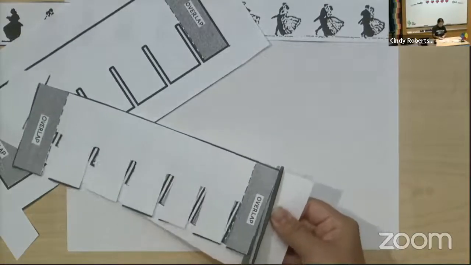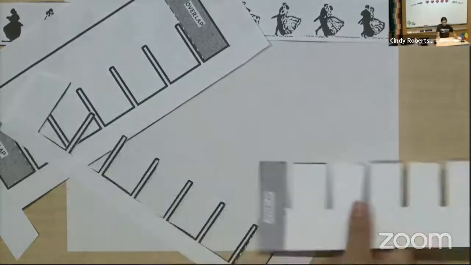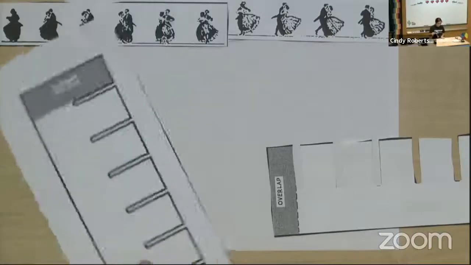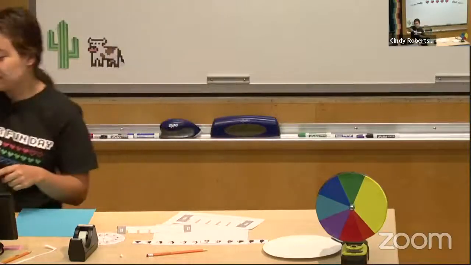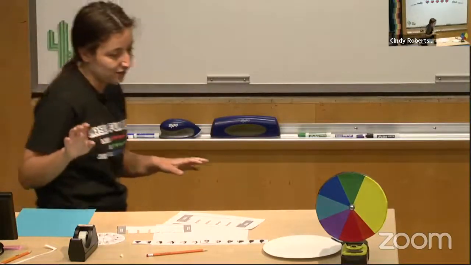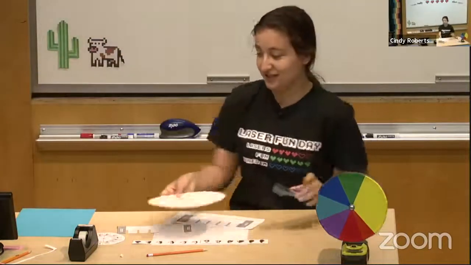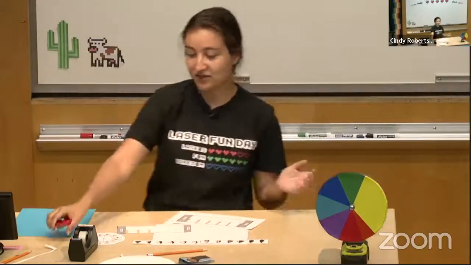Okay, so once we have one cut out, we're going to do the exact same thing for this second one. It should look exactly the same. While we're doing that, I'm going to tell you a little more about the history of zoetropes and persistence of vision. Okay, so persistence of vision was first discovered by Aristotle.